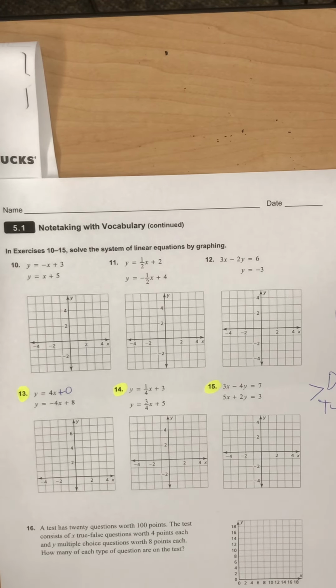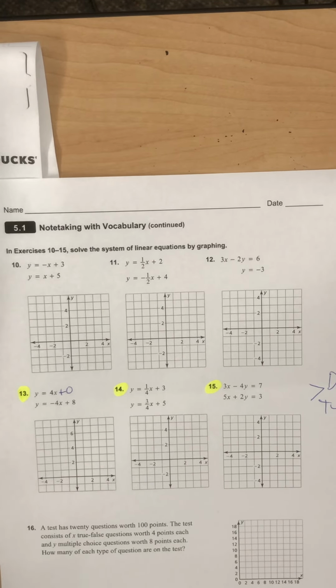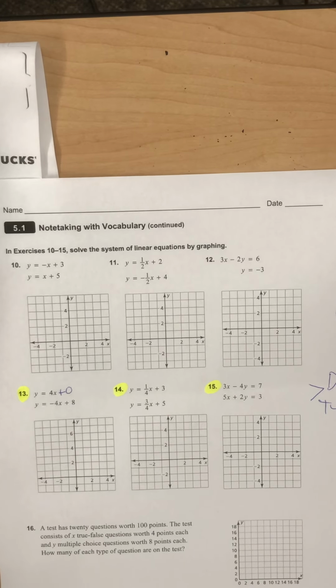Yeah, what's up, Wyatt? What are we trying to figure out on this? What are we trying to find? That's what I'm going to go over right now. Great question.